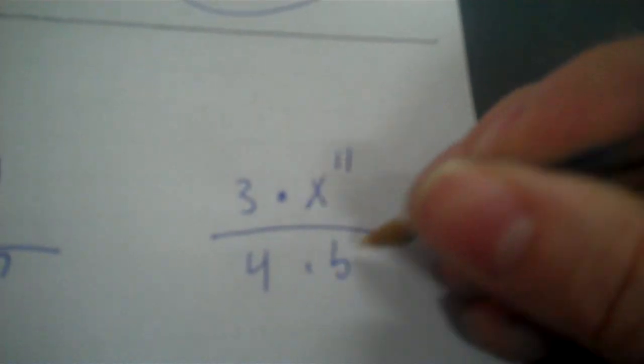Okay, so is that a stay or switch? That's a stay. X, that's a stay. On the bottom, that's a stay. And then the b to the 7th, that's a stay. Okay, so 3 to the 1st is 3. Then the x can't be simplified. 4 to the 1st is 4, because we can simplify these two. And then b to the 7th. Don't do anything with the 3 and the 4. They're on there. 3 divided by 4 is a decimal. You don't want to put that.